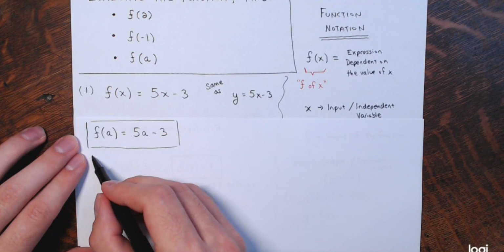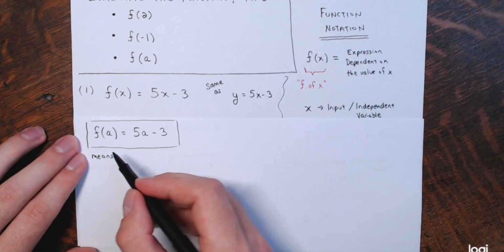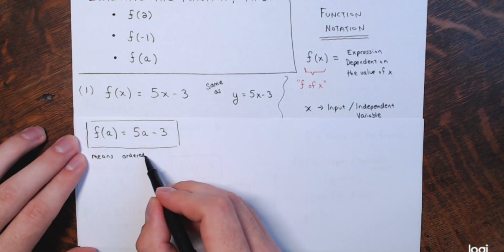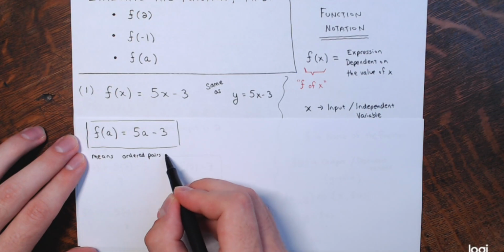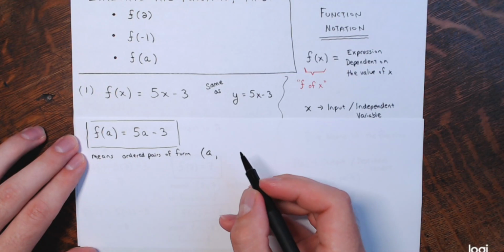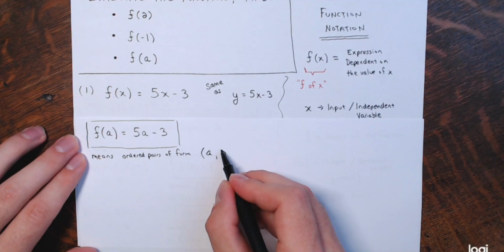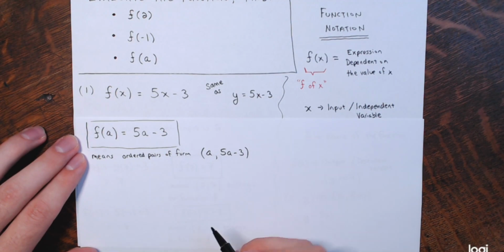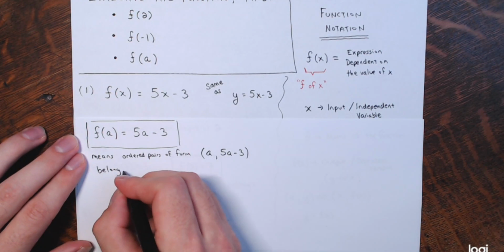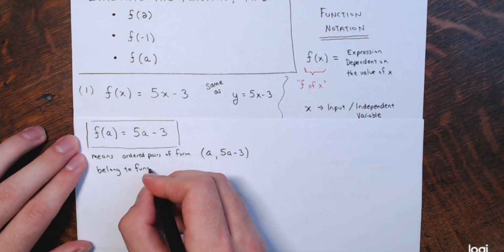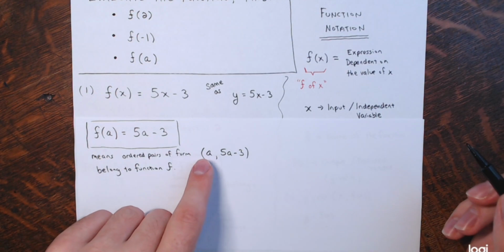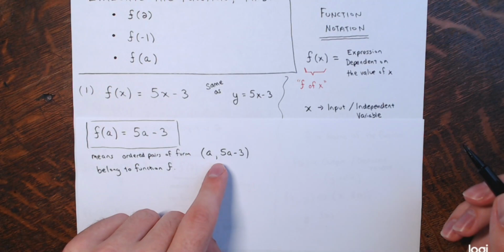Now again, what this means is that ordered pairs of the form a for the x value, and then 5a minus 3 for the y value, belong to this function called f. And then you could go through and replace a with any number you wish.